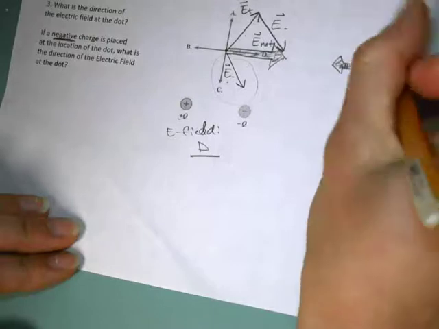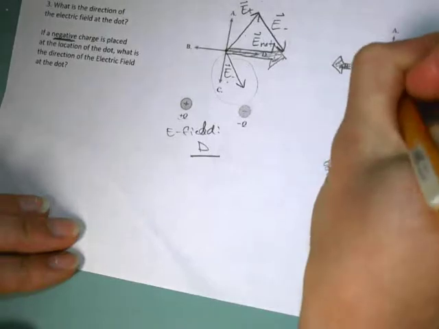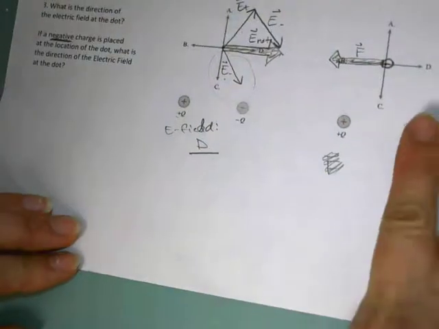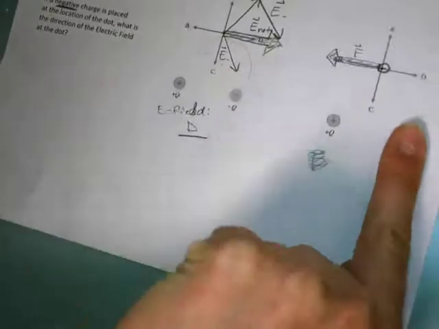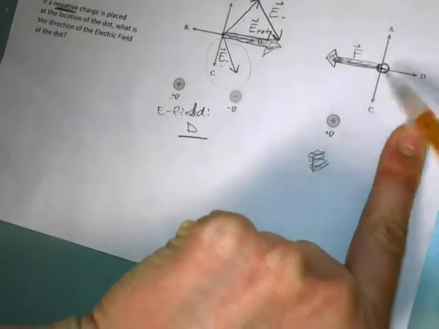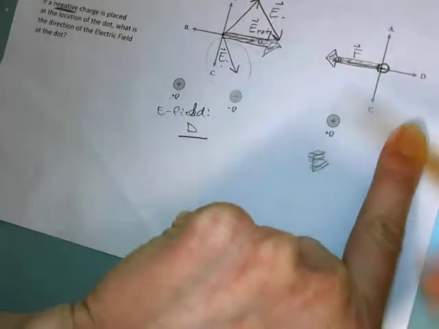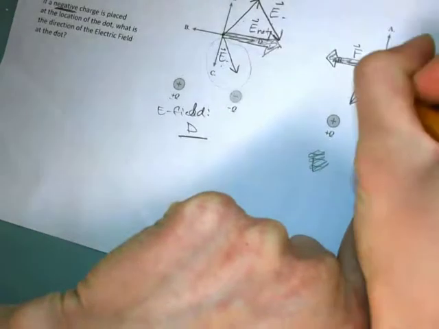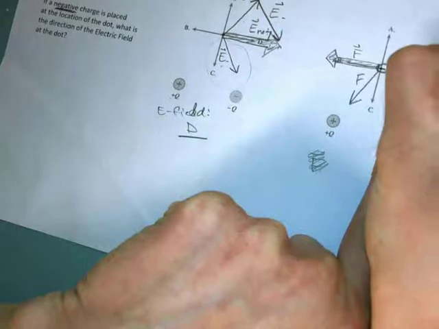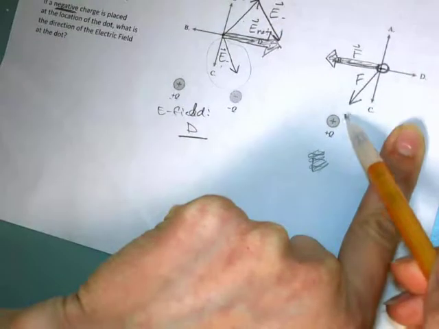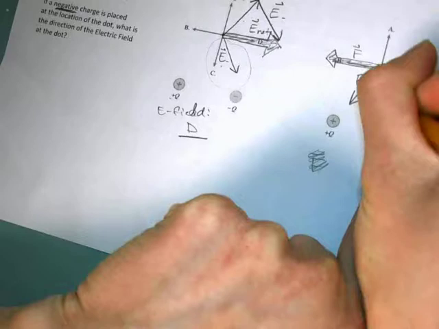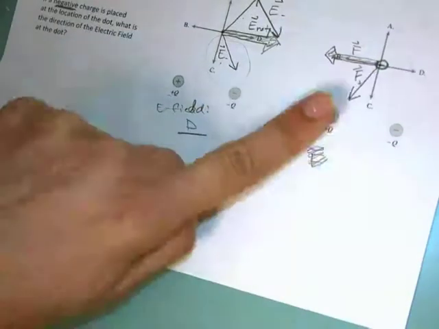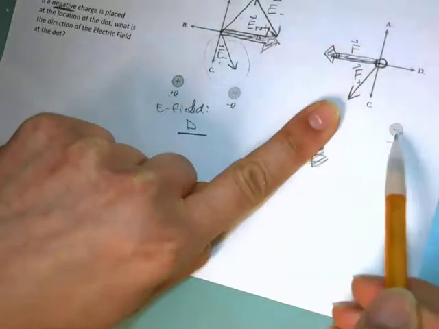If that's not enough and you want to double check your work or just think about it in a different way, you can imagine putting a negative charge right there and do the same thing that we did for the electric field. So we'll get rid of that. And now we have a negative charge and a positive charge. They should be attracted to each other. So I would expect this negative charge here to feel a force that is pulling it toward the positive charge. So I label that as F plus, points toward the plus.